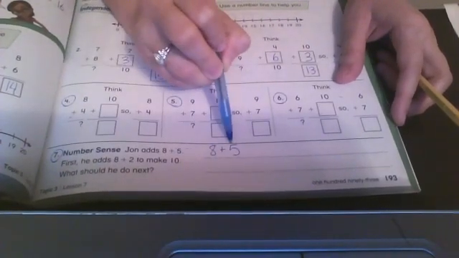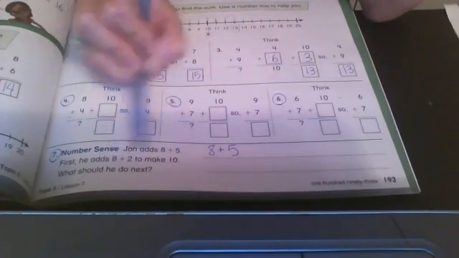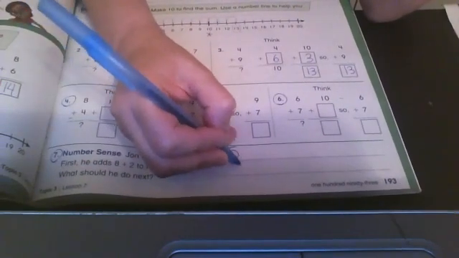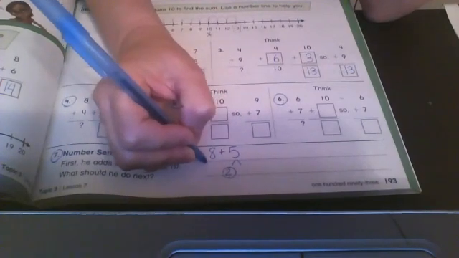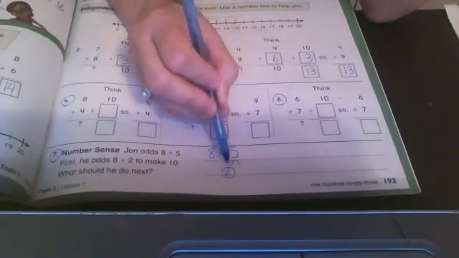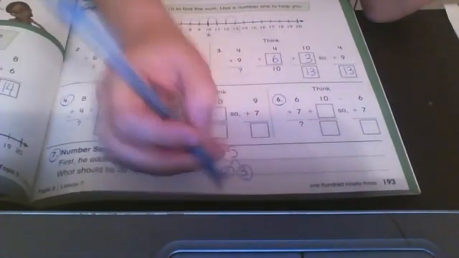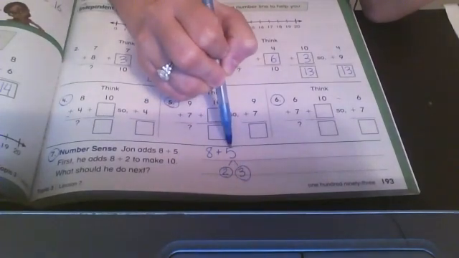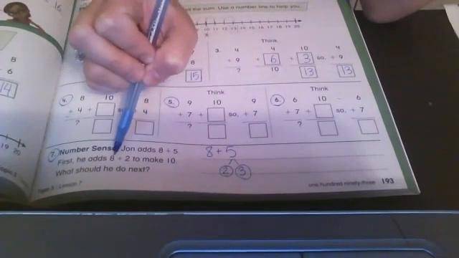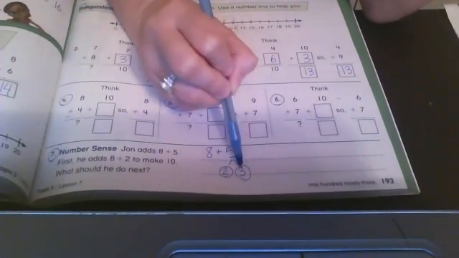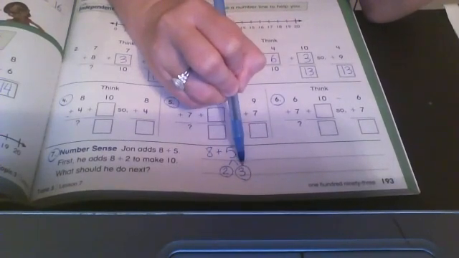That's our original problem. Okay, so far, his first step that he decided to do was to, instead of adding all 5, he added 8 plus 2. He broke apart the 5 into 2, and then what would his other number be? 3, because 2 plus 3 is 5, right? So if he's already added 2 to make a 10, because 8 plus 2 is 10, how much more would he need to add? Okay, he would need to add 3 more, right?